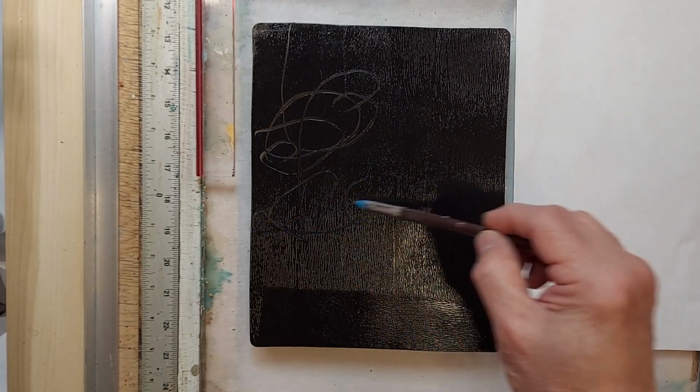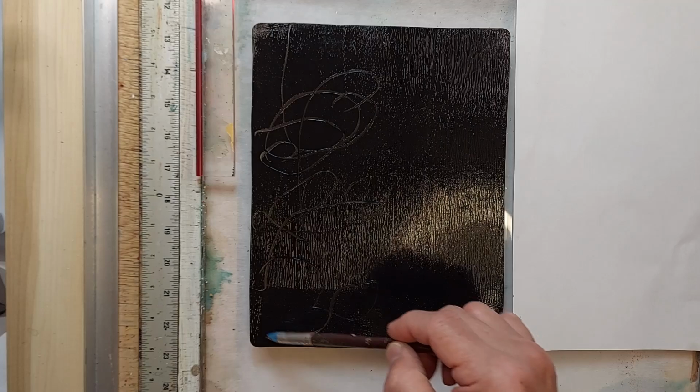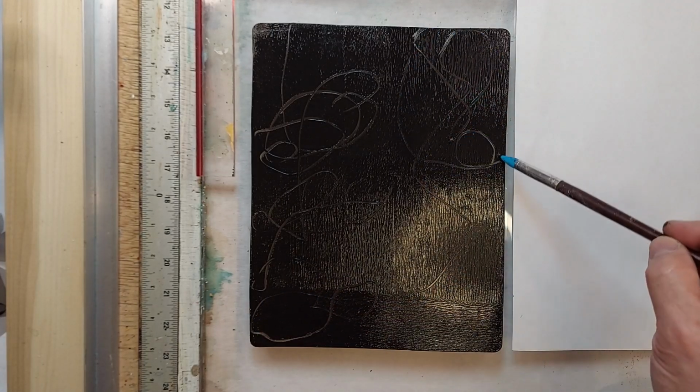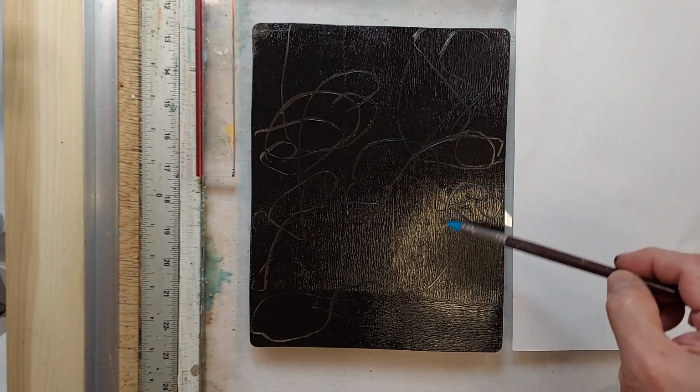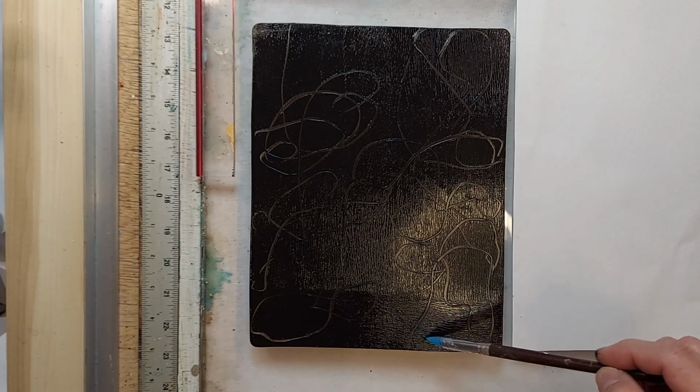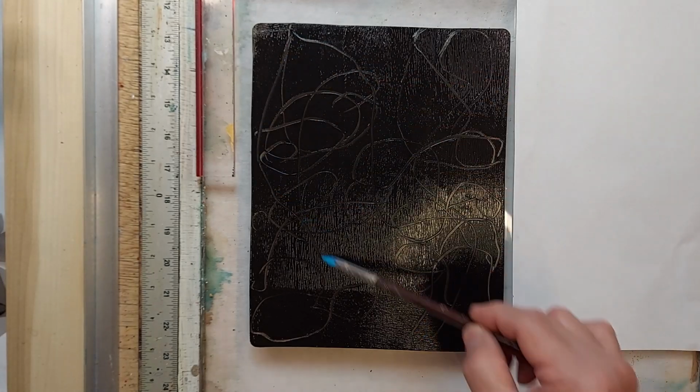Now there will be a slight difference with the scribble marks, but the general appearance will be the same because the stencils will be the same. You will see in a moment.